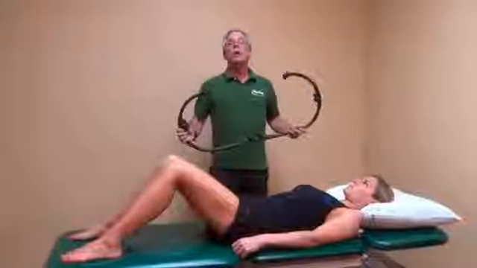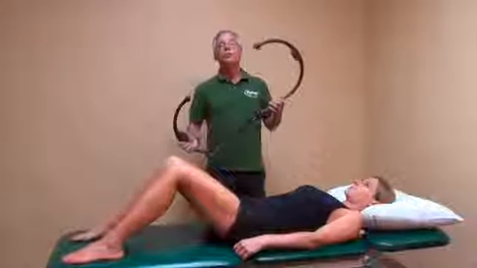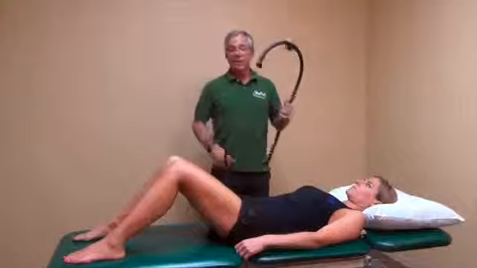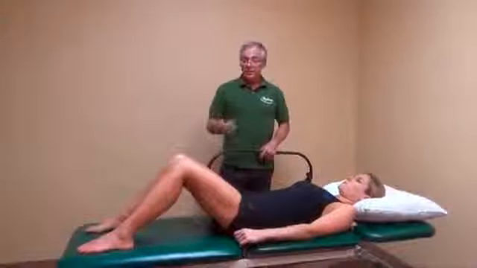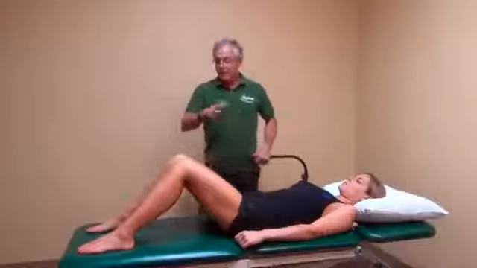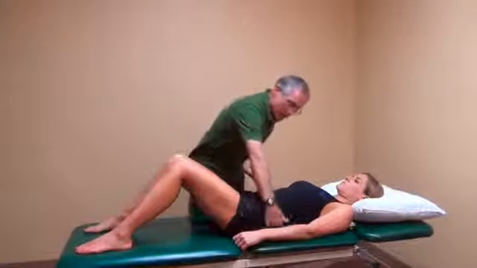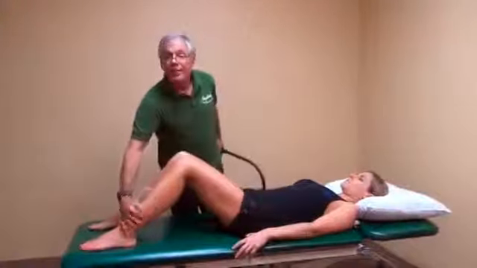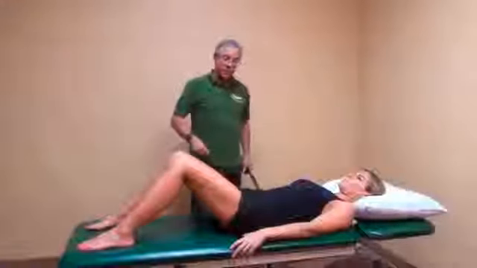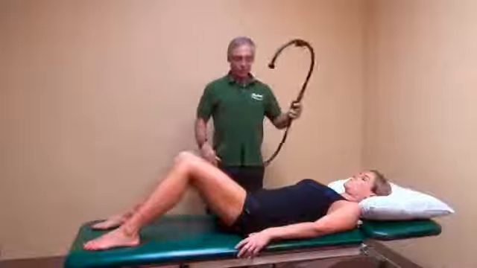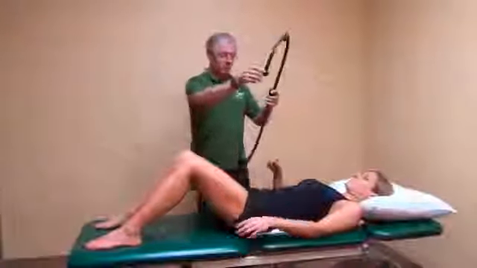I'm going to now show you how to use the MyoTool to treat sciatica. Or medically, we're going to really call that radiculitis or radiculopathy. If the patient has back pain and unilateral leg pain going down below the knee, it would be considered part of a sciatica diagnosis. The patient can use the MyoTool.